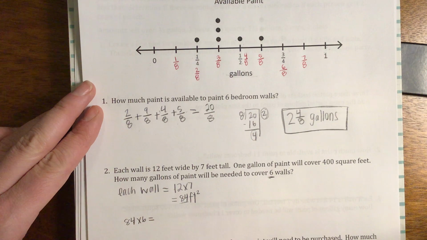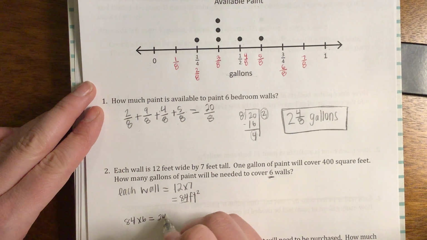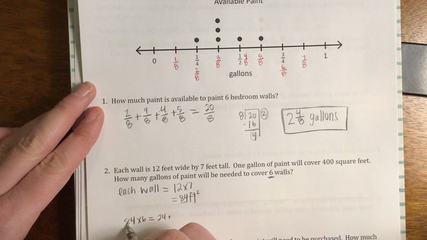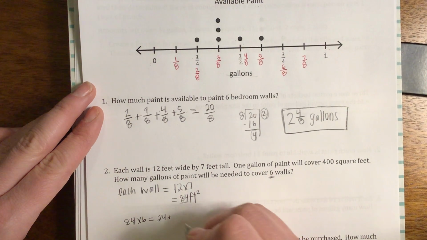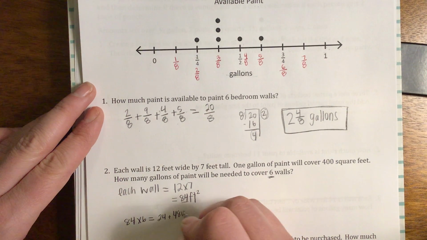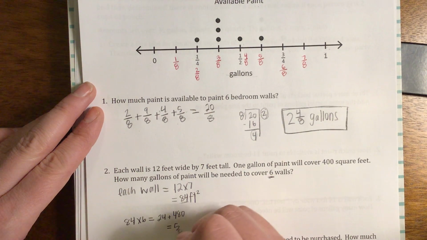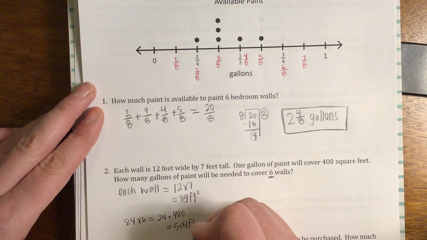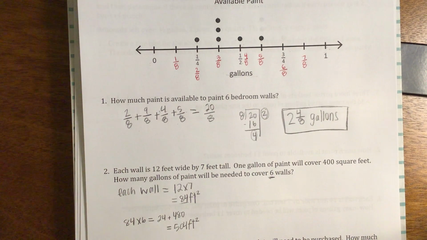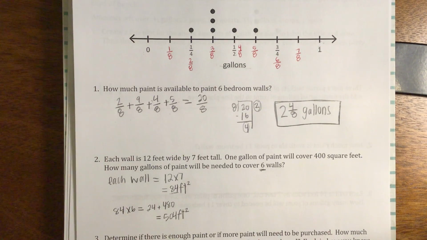6 times 4 is equal to 24. And 6 times 80 is 480. So the total amount for the 6 walls is going to be 504 feet squared. So are we finished for number 2?